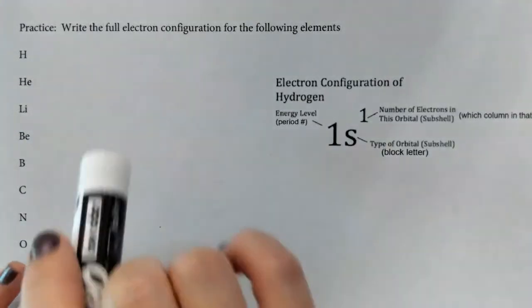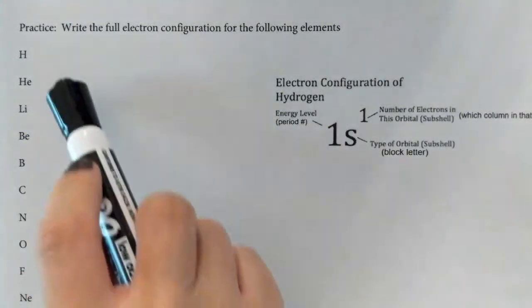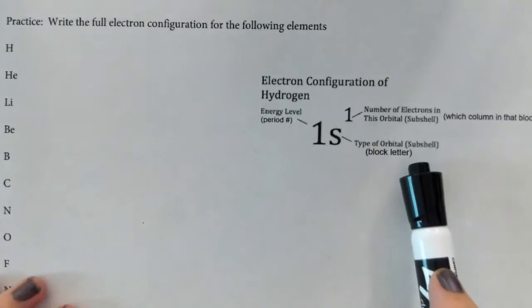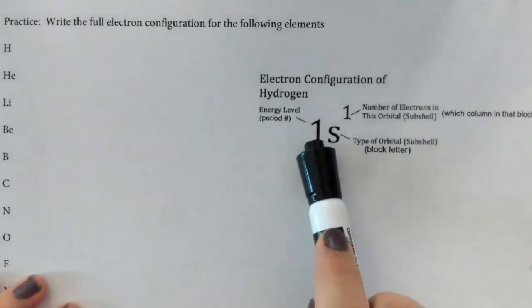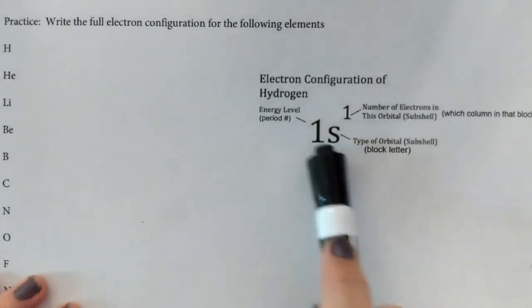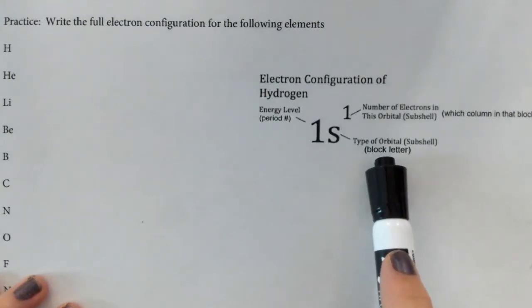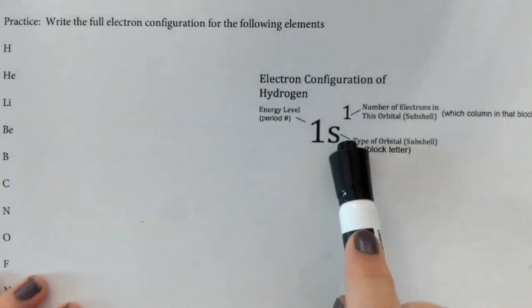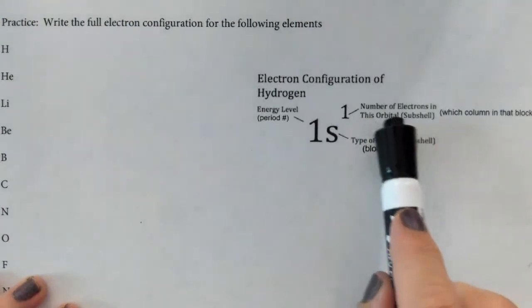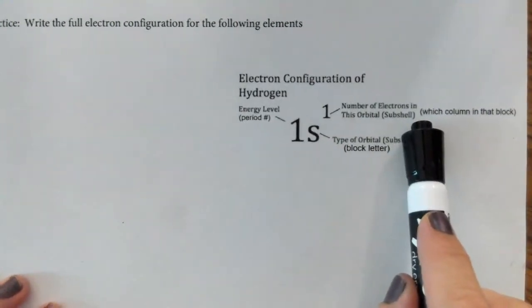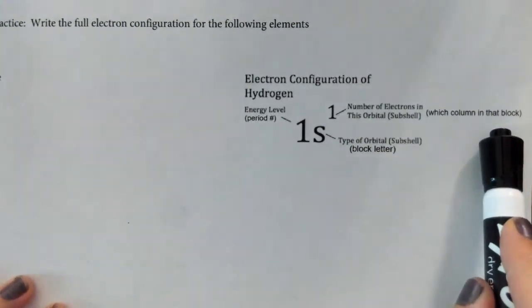We're going to practice writing full electron configurations for these elements. An electron configuration is going to show the energy level, which is the period number, the type of orbital, which is the block letter where the element is located, and then the number of electrons in this orbital or subshell, which is going to be which column in that block.